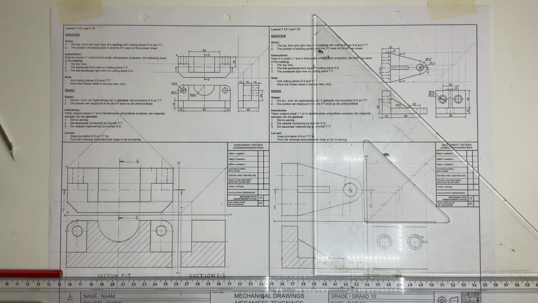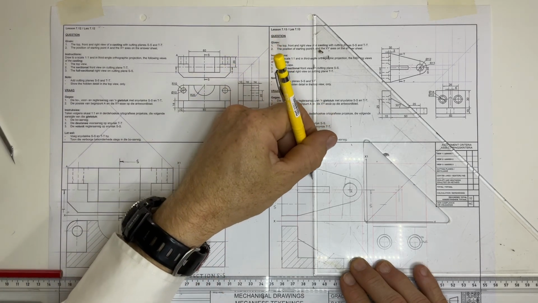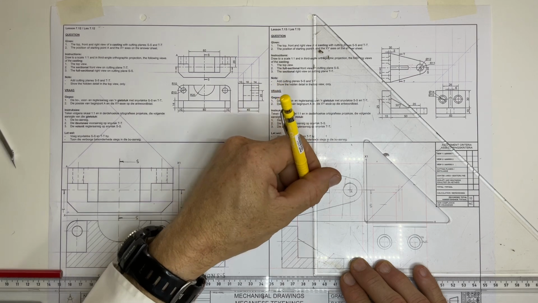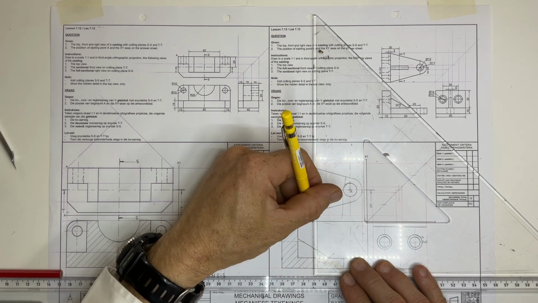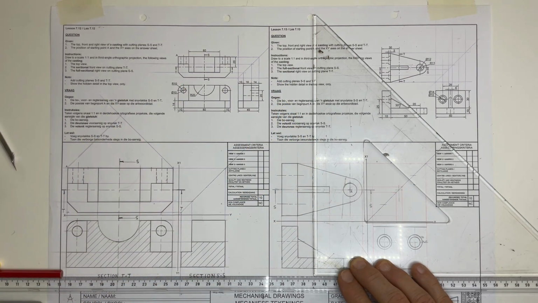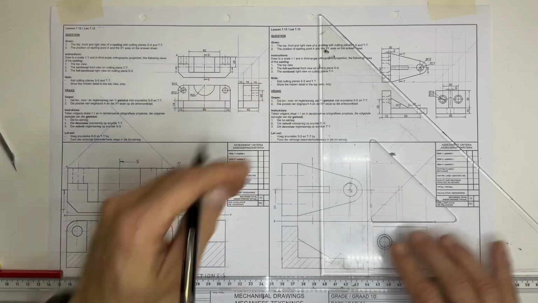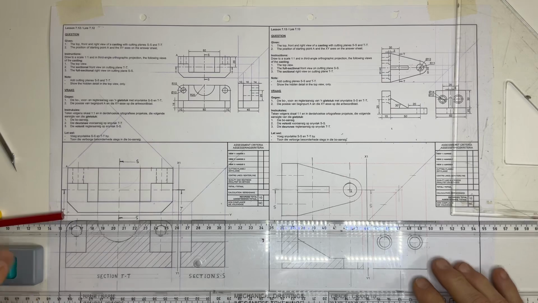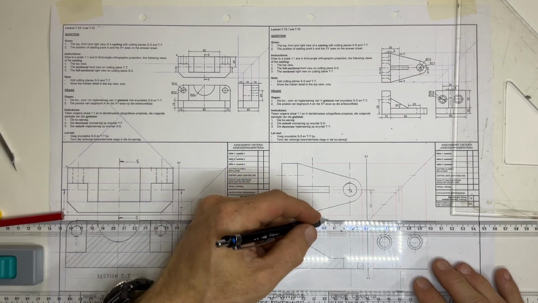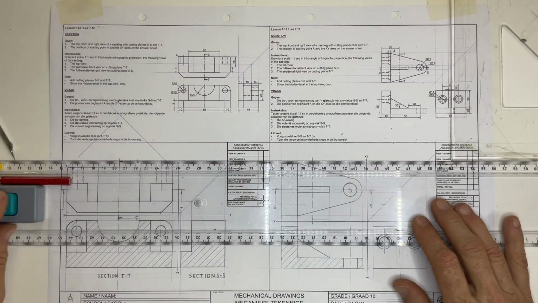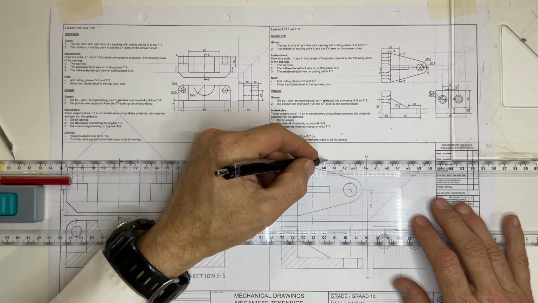Sorry, wrong pencil. Long dash, short dash, long dash, short dash, long dash, short dash, long dash. Take your darker pencil and just thicken in that line. Note where the arrows are going. They are going in over here. Nice 20mm line going over there.